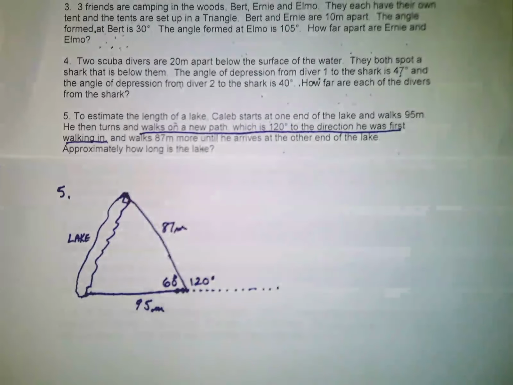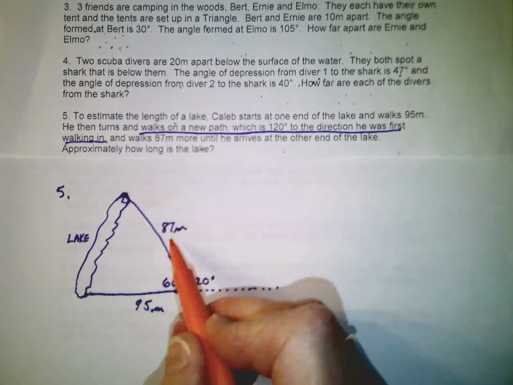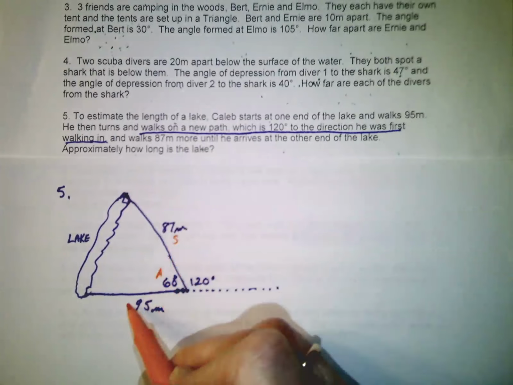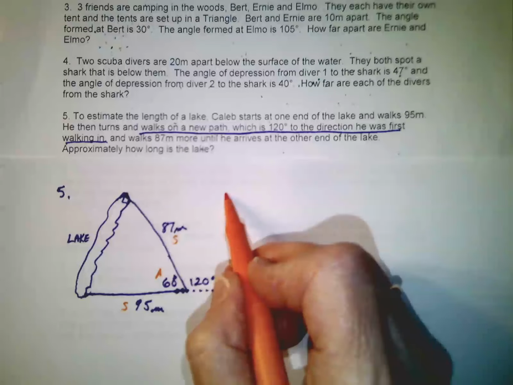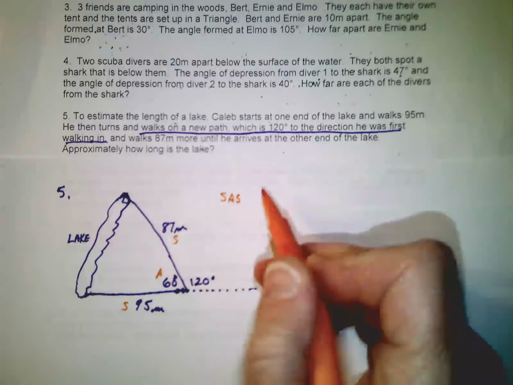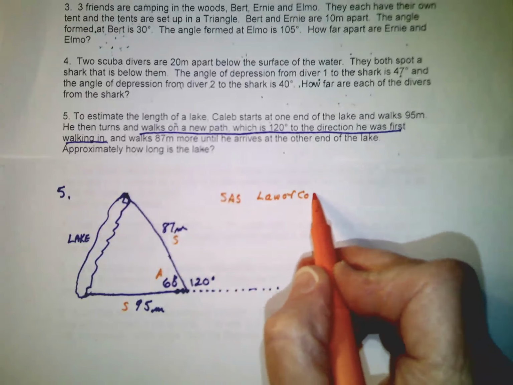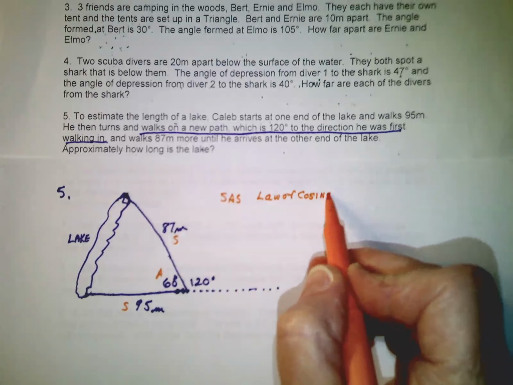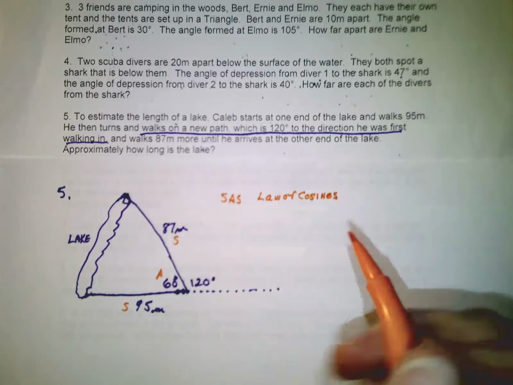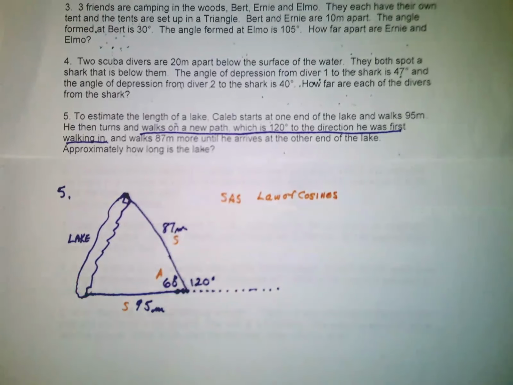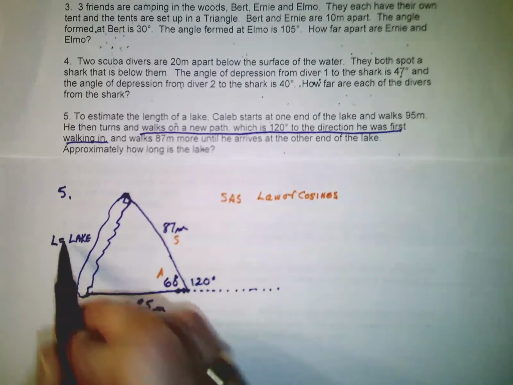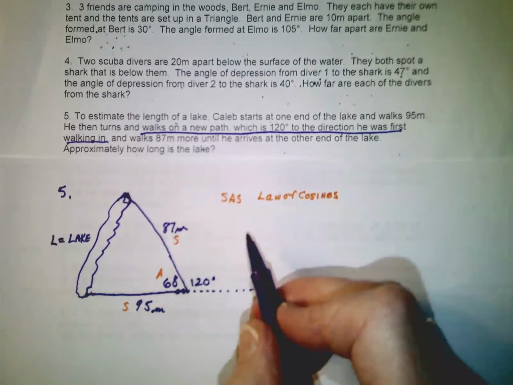We're supposed to find the length of the lake. So we've got side, angle, side. And side, angle, side implies that we can use the law of cosines. I'm just going to call L the length of the lake.